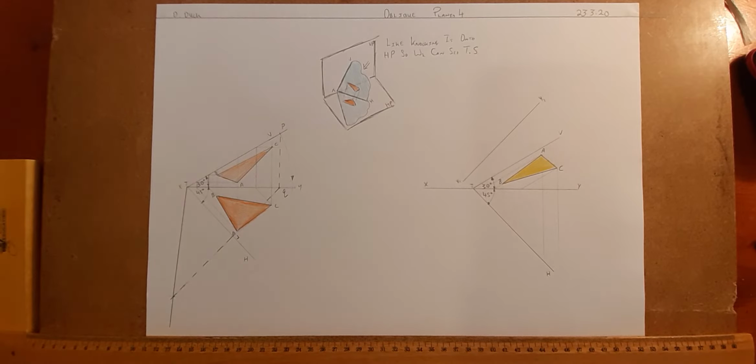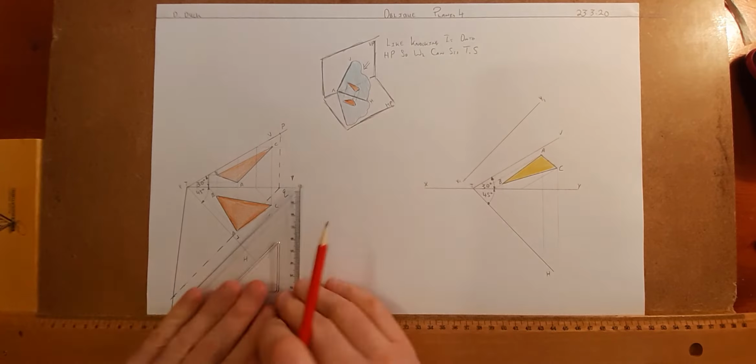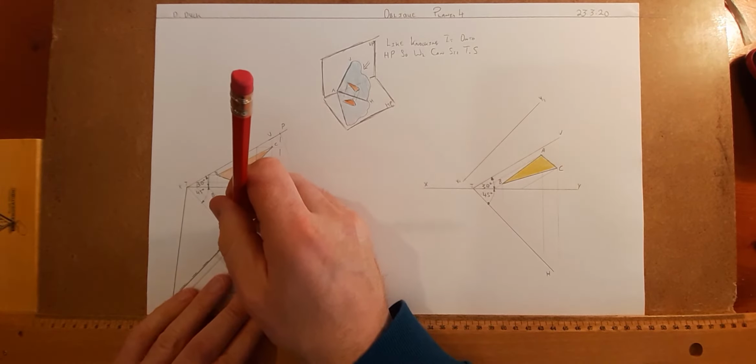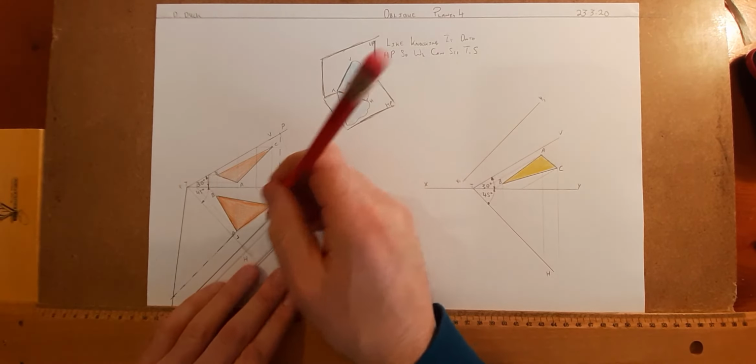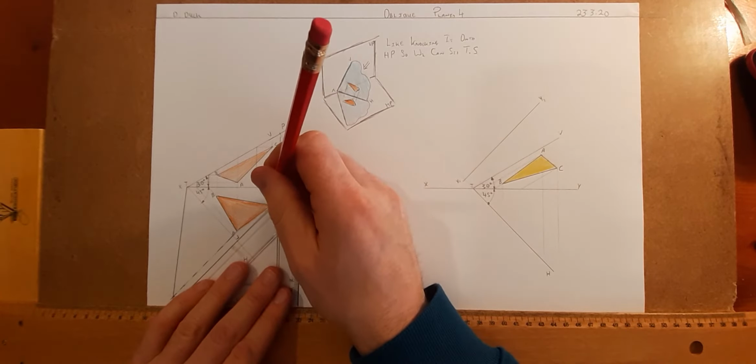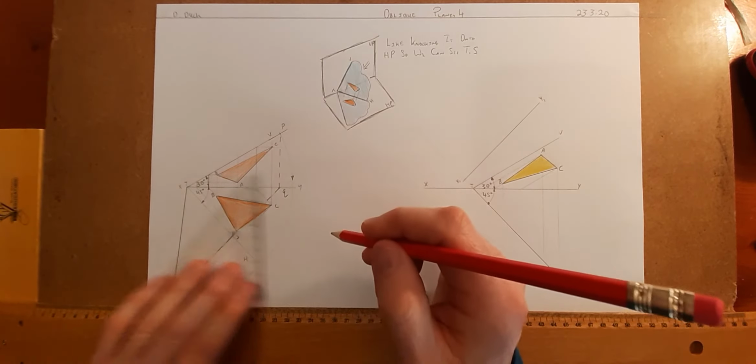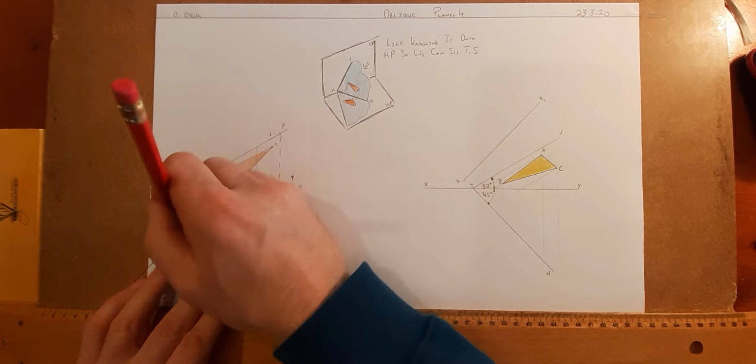Now, all we have to do after that is bring all our points across. So A, they're all coming across now perpendicular to the horizontal trace. So these are light construction lines.